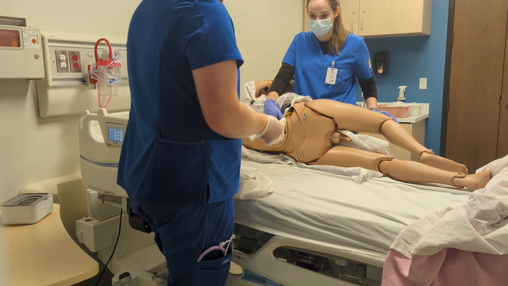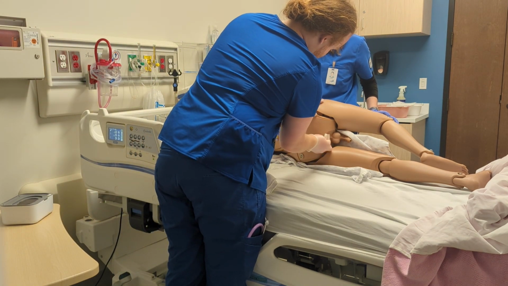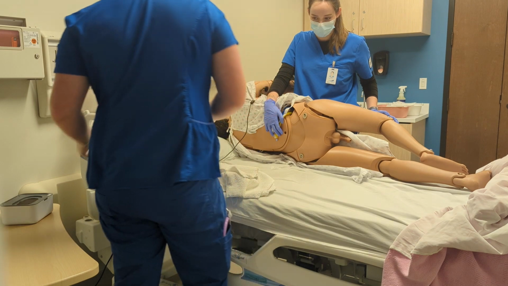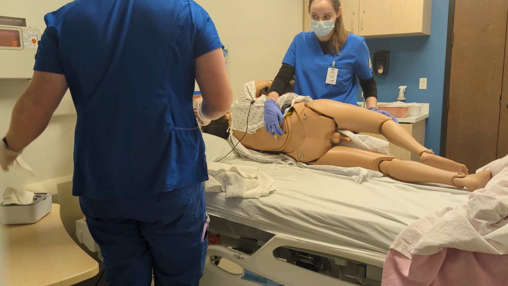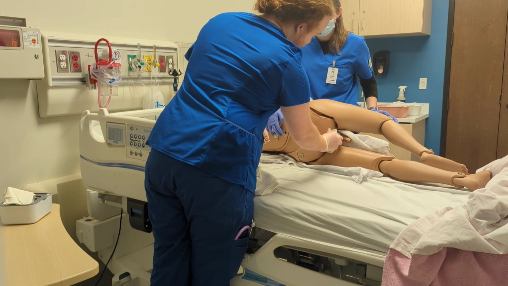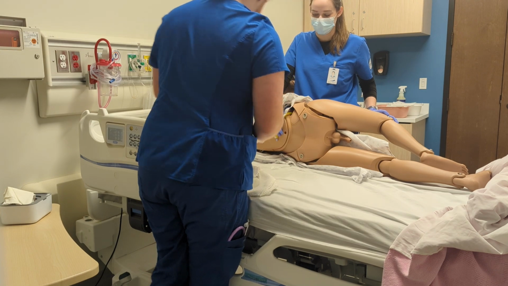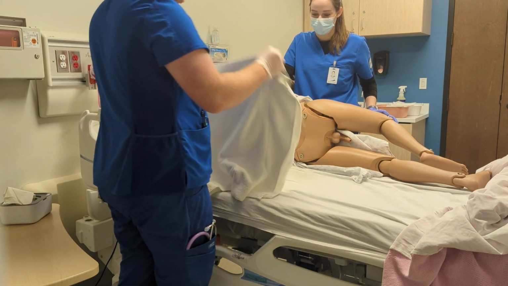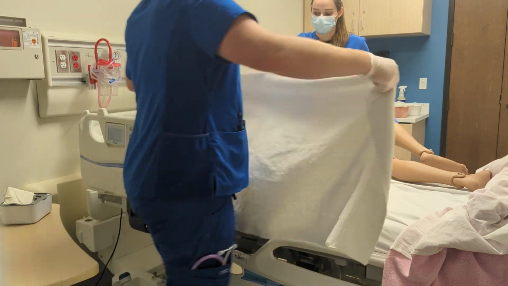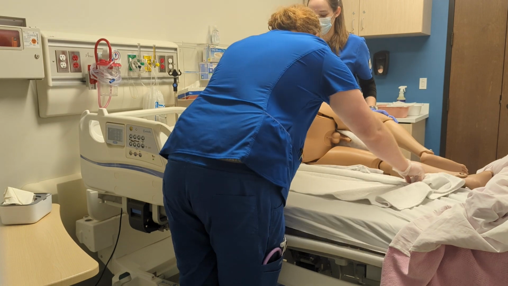And then you always want to make sure to try to wipe from the front to the back, and you can clean around a patient's testicles if there's any fecal matter there. This is also a good time to perform pericare if a patient's incapable of doing it themselves.